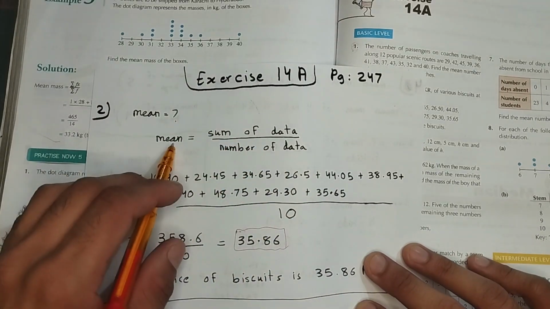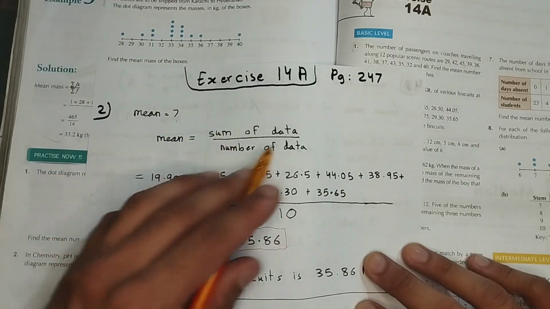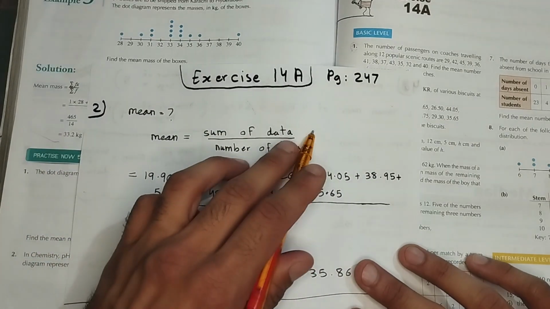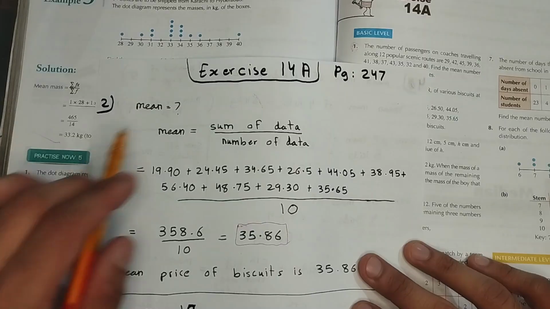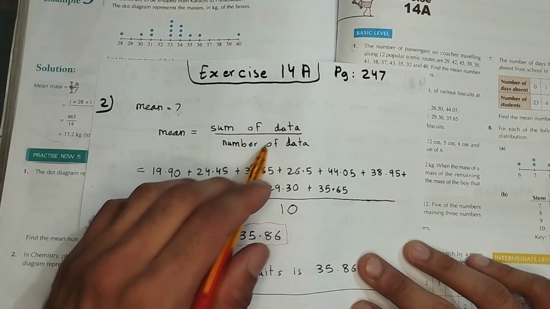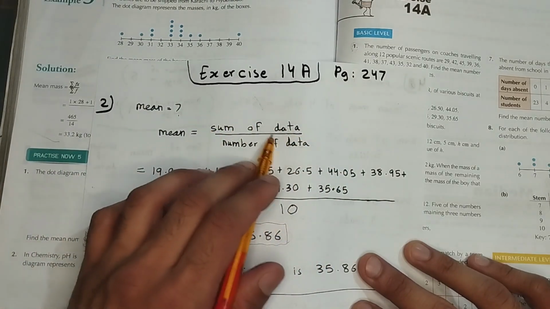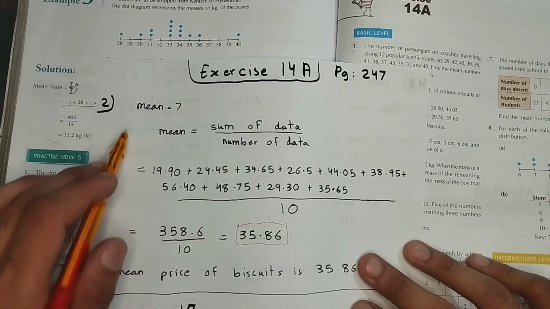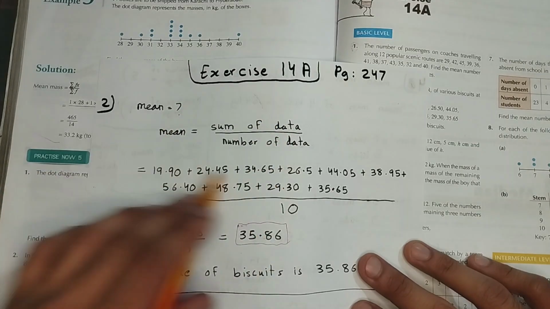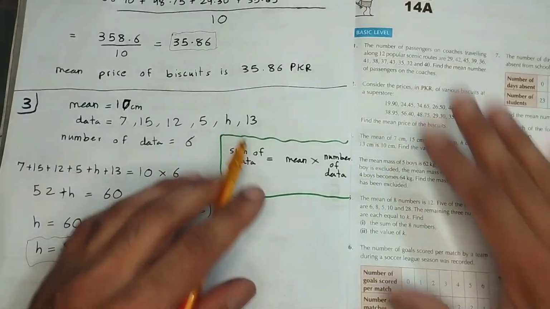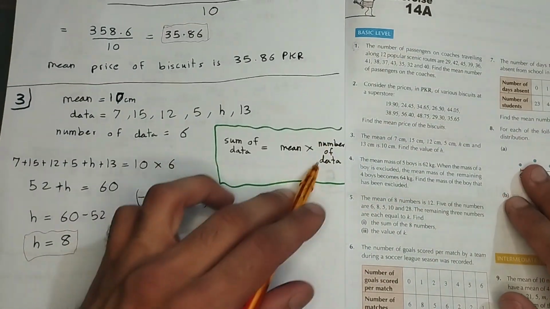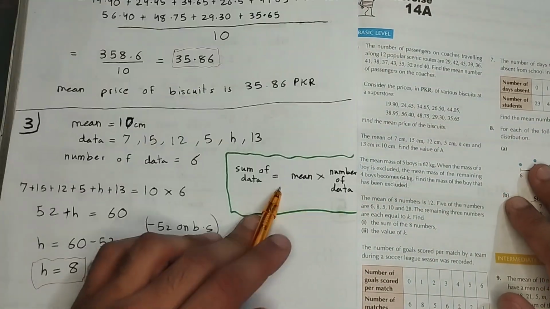Think of this as a linear equation, or you can say simply an equation, right? If I multiply the number of data here and I multiply the number of data here, the number of data will cancel each other out, and I will be left with sum of the data, which is going to be equal to mean multiplied by the number of data. So I will get a new formula: sum of the data is equal to mean multiplied by number of data. You just have to memorize this thing, okay?